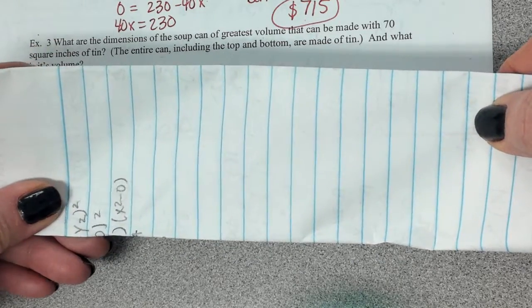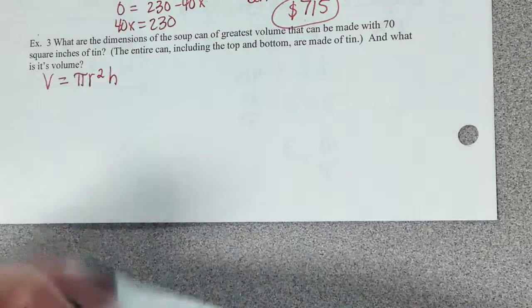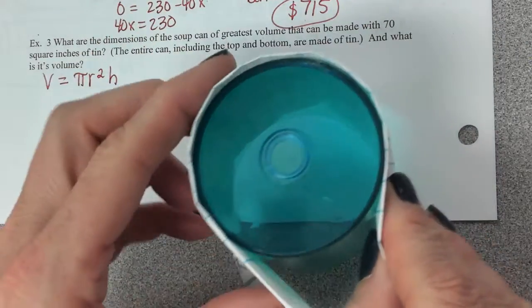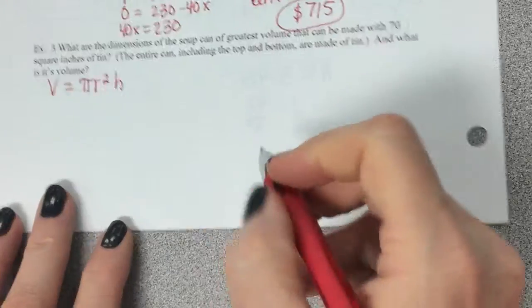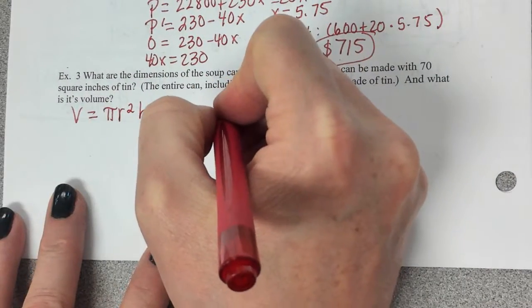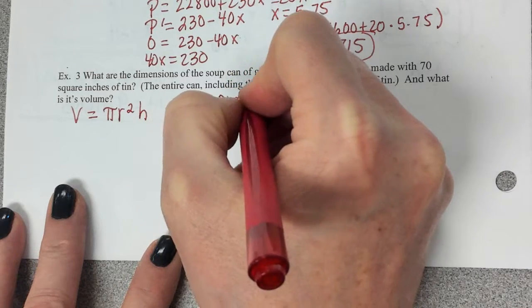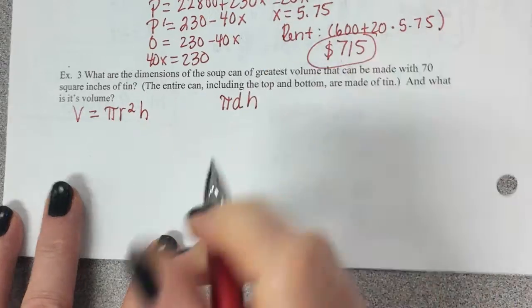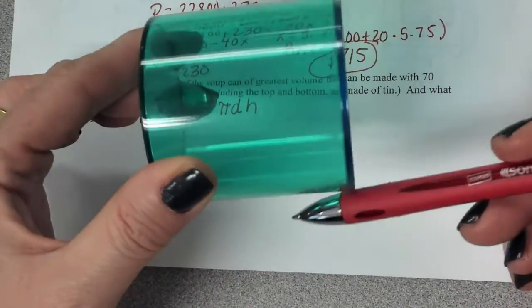A rectangle. How do we find the area of a rectangle? Base times height. So the base of this is the same thing as what? Circumference. Excellent. So I know then that it's going to be the circumference, which is pi d times h. That's going to tell me what's called the lateral area for this part that needs the tin.